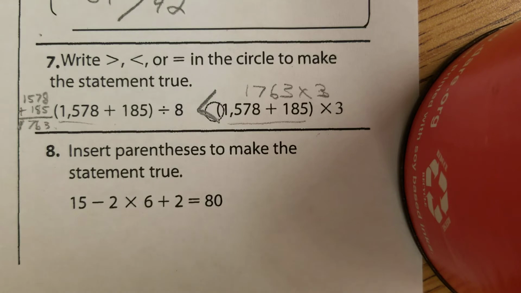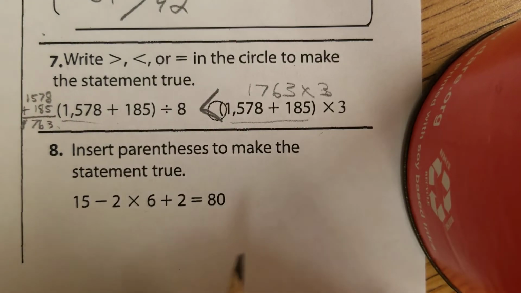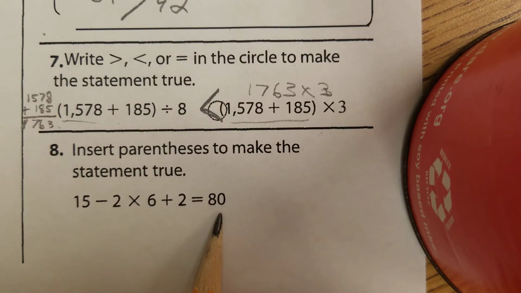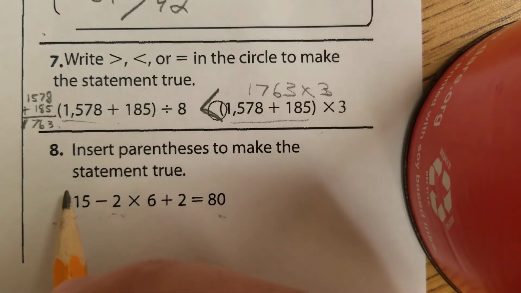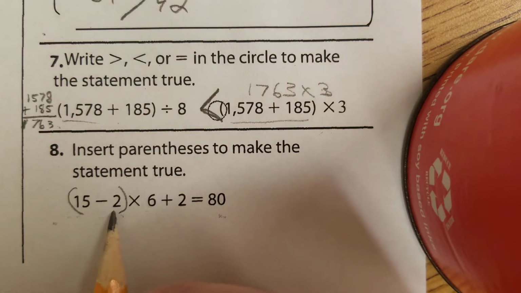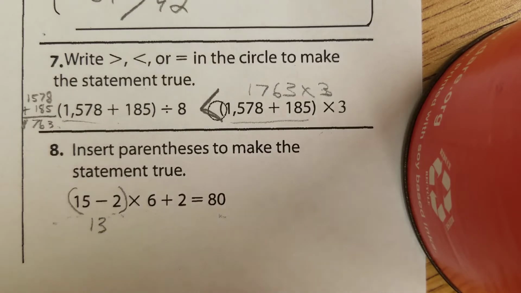We have to insert parentheses to make this true. All right, we've got to get to 80, which is a pretty big number. So I'm just looking here. 15 minus 2. If we did this first, 15 minus 2 is 13.